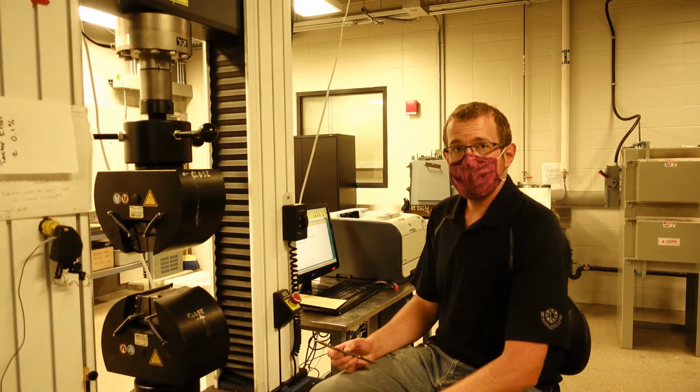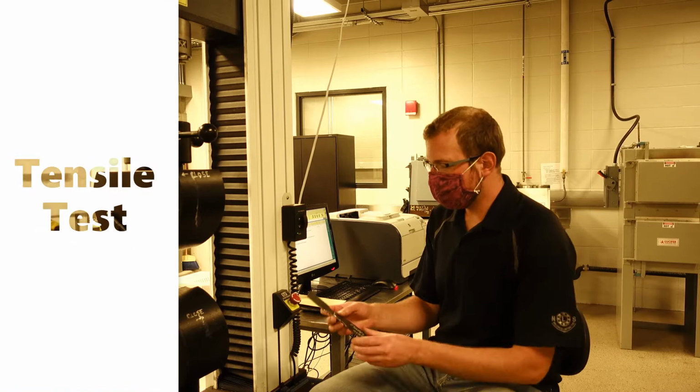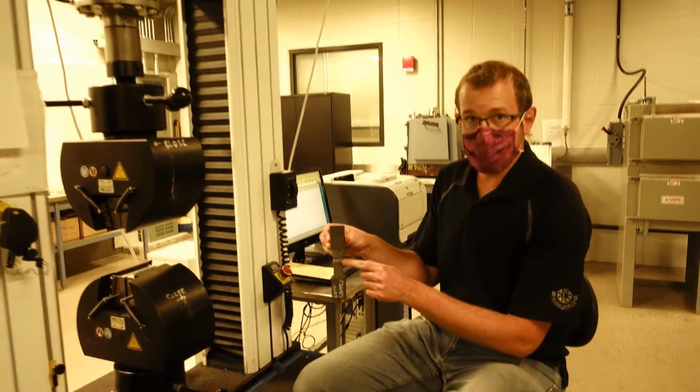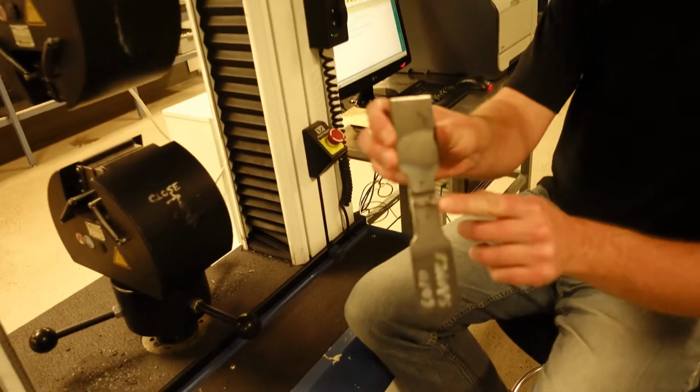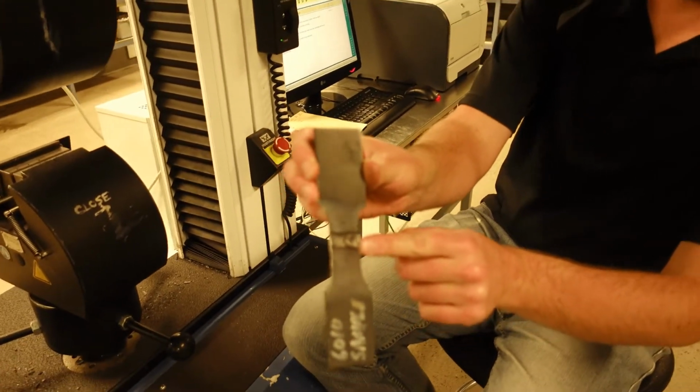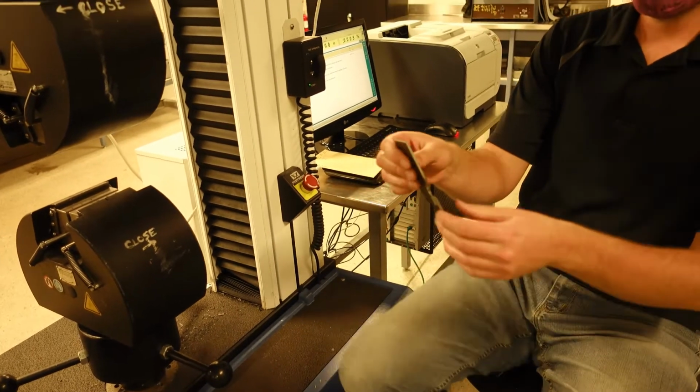What are you going to do now? This is a tensile test, and so we're going to pull this sample to breaking. You can see there's our weld right there that we're testing right now. And so we're going to pull this sample, see where it fails, and measure the force required to cause the failure.